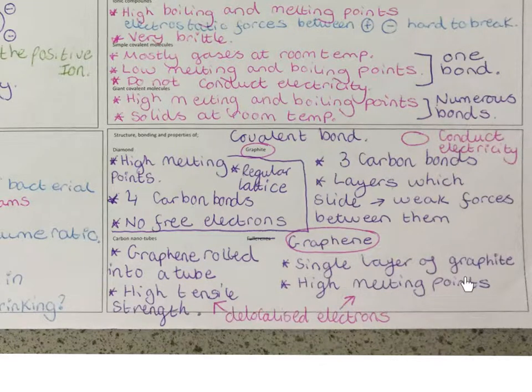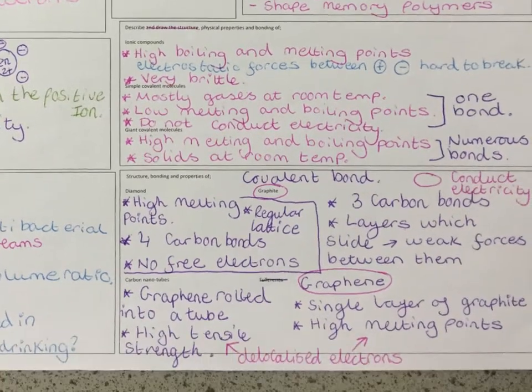It's got really high melting points because of the delocalized electrons, which means the electrons are free to move. Delocalized means they aren't stuck in a place. The other one you've got to know about is carbon nanotubes. Instead of putting on layers to make graphite, you can roll graphene up into a tube, and they've got really high tensile strength. They're really strong, so they've got quite a lot of uses. So that's all the bonding stuff you need to know for this topic.